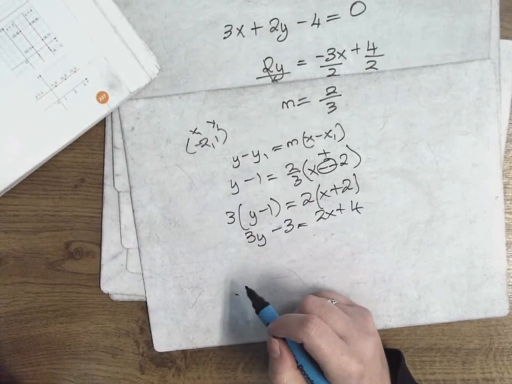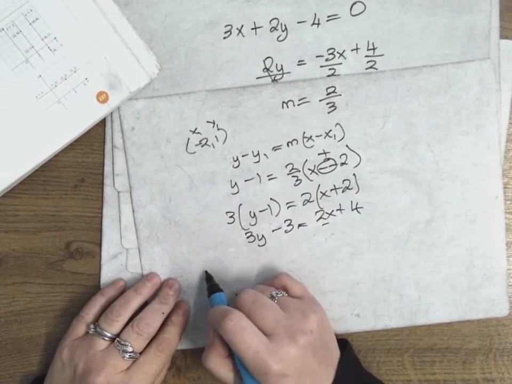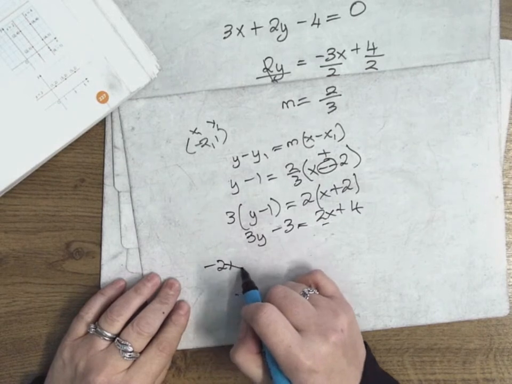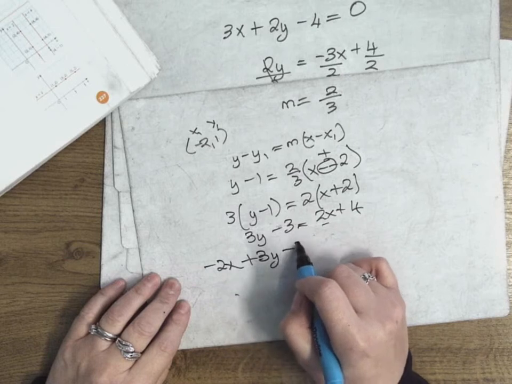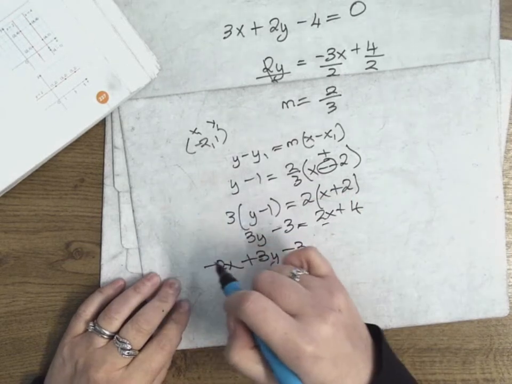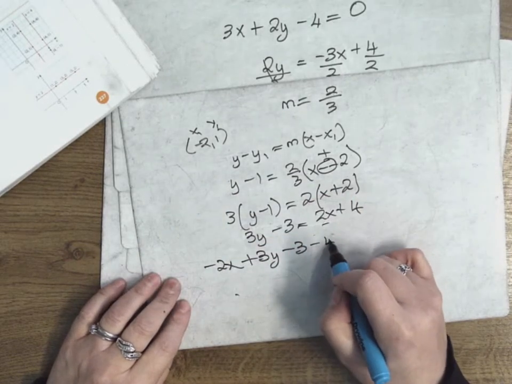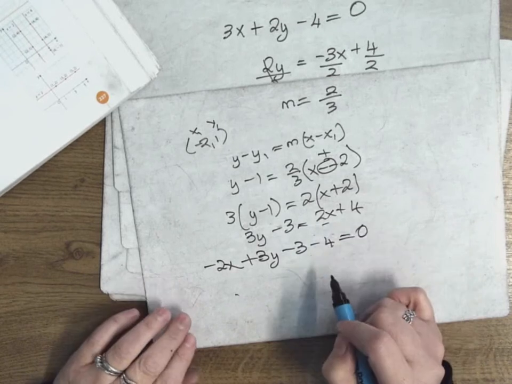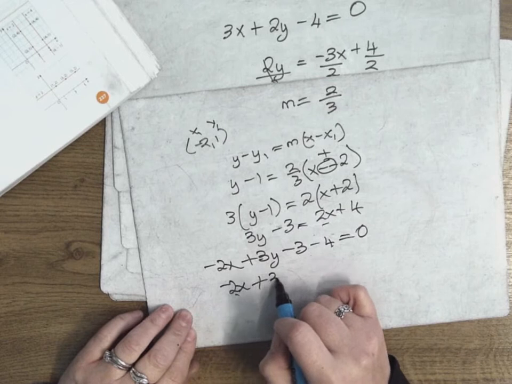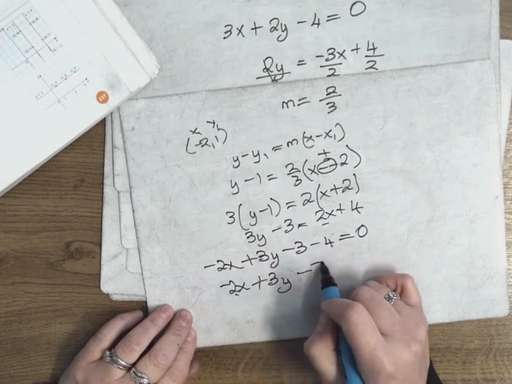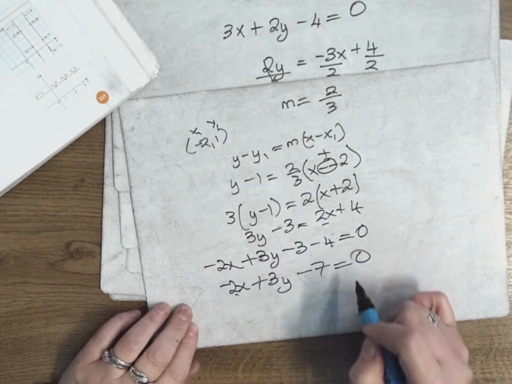Not really, but this is the way they normally give it. X term first minus 2x, y is next, plus 3y is here already, minus 3 is over this side already, plus 4 comes over the wall, becomes a minus 4, equals, there's nothing left over there. So you have minus 2x plus 3y minus 7 equals 0, and that's your answer.